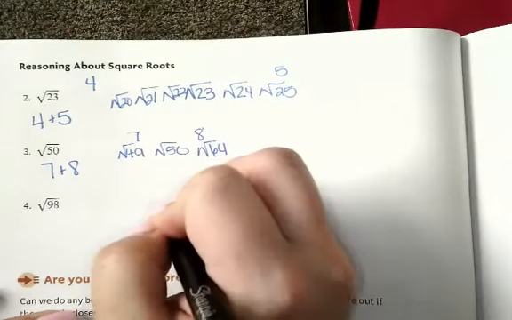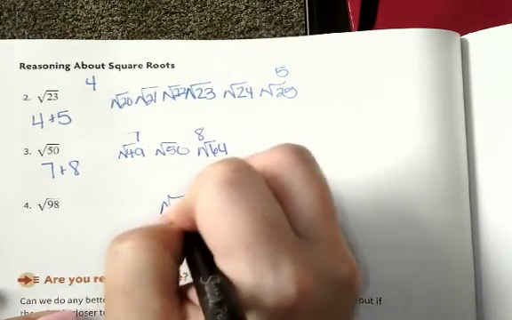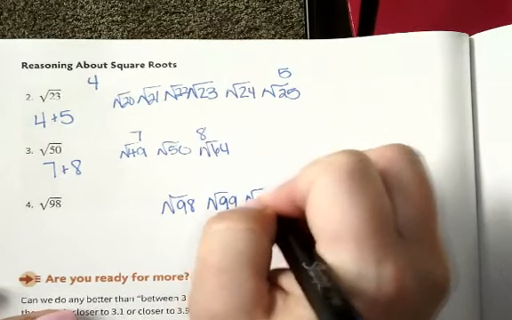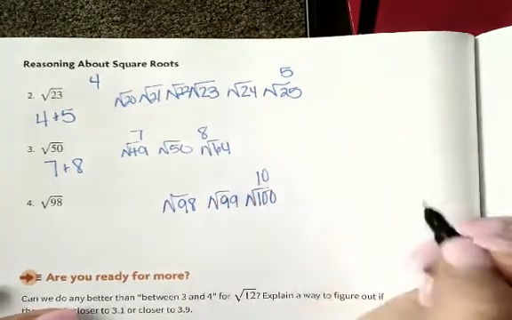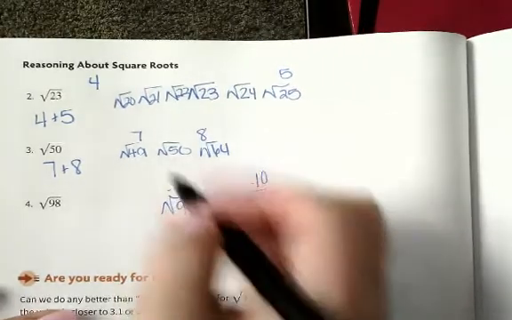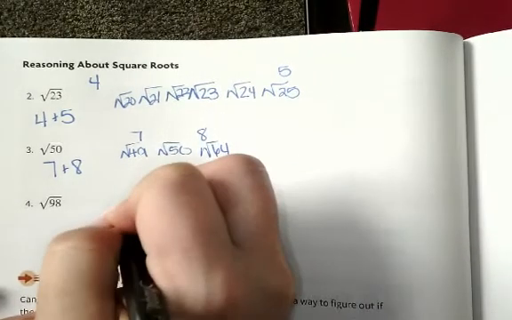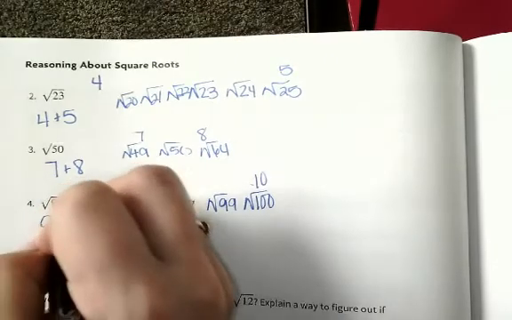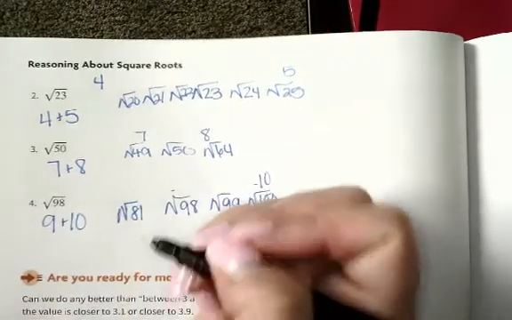Square root of 98, square root of 99, square root of 100 is 10. So on the other side of that is going to be square root of 81, which is 9. So 9 and 10. Awesome.